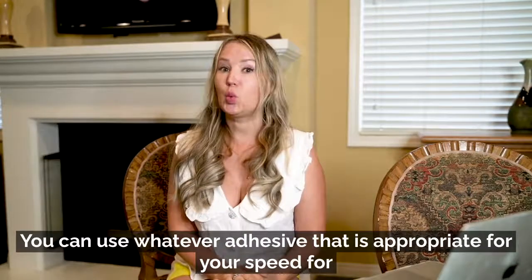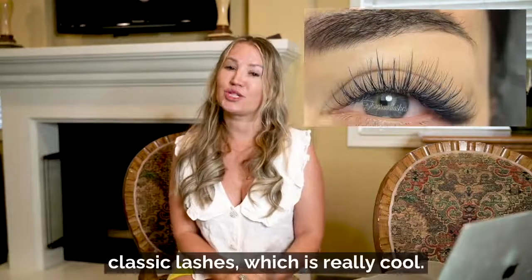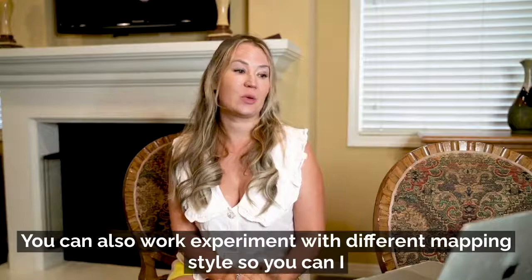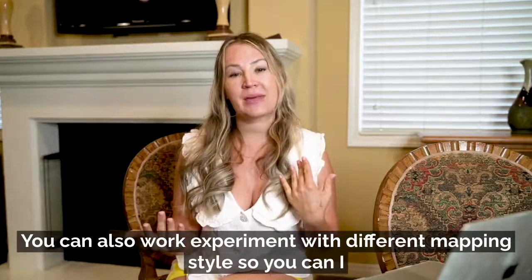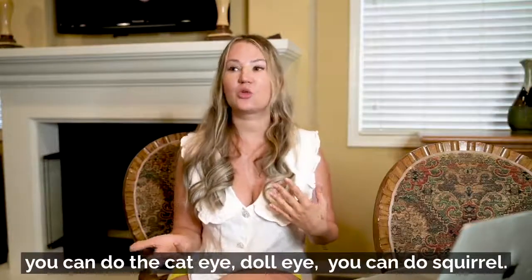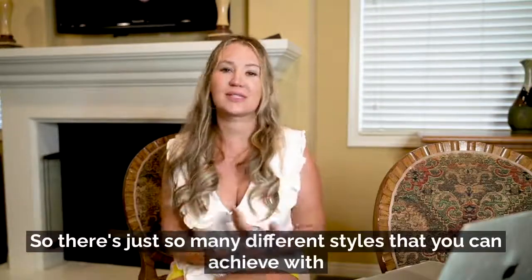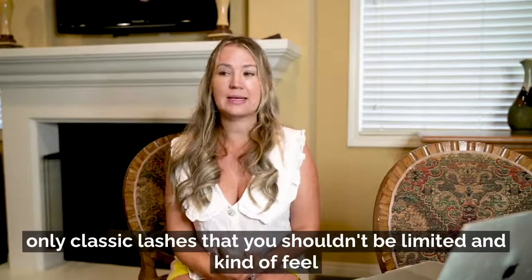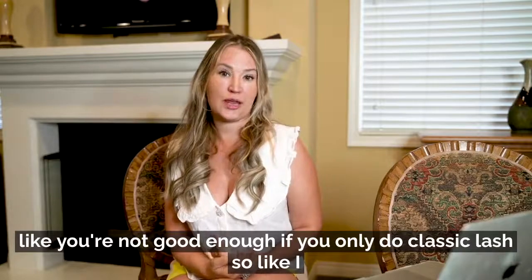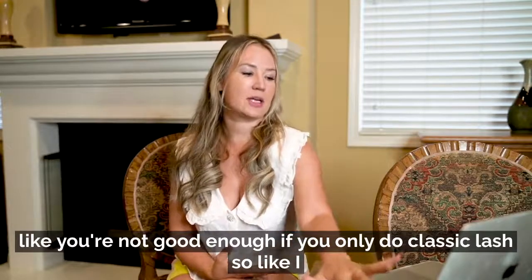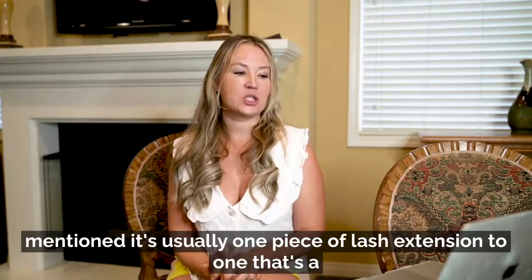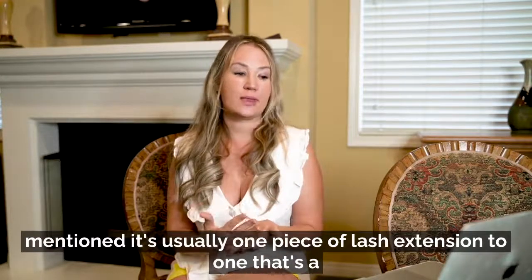You can also do wisps for classic lashes, which is really cool. You can also experiment with different mapping styles. You can do cat eye, doll eye, squirrel. There are so many different styles you can achieve with only classic lashes that you shouldn't feel limited or feel like you're not good enough if you only do classic lashes.